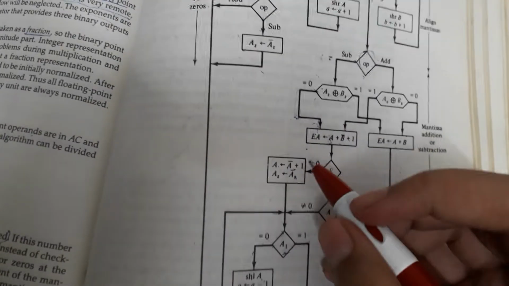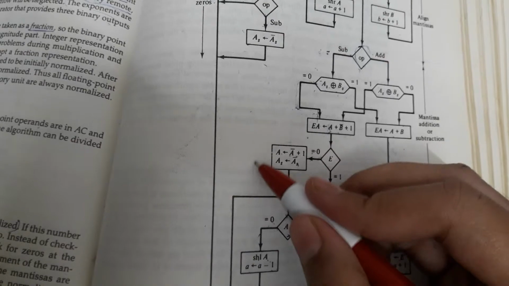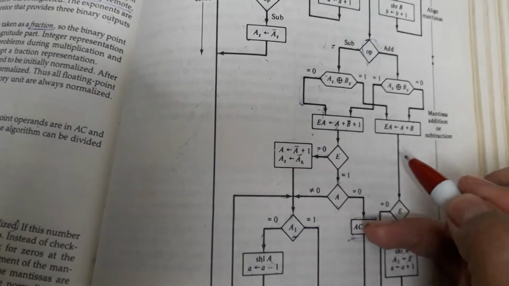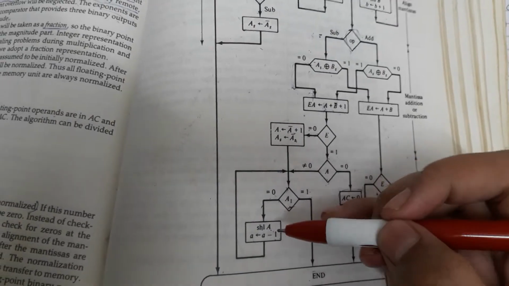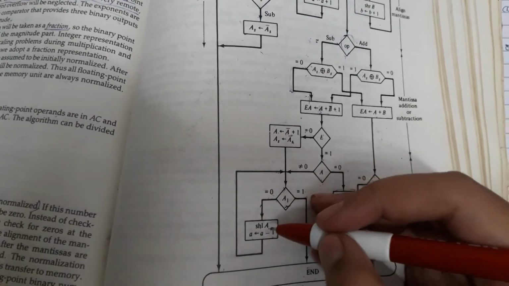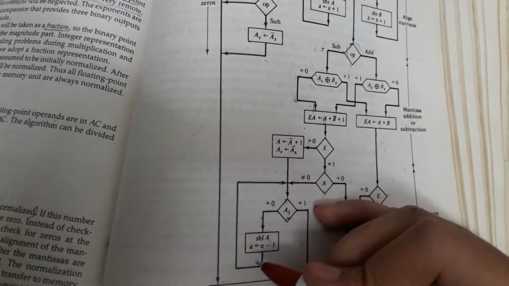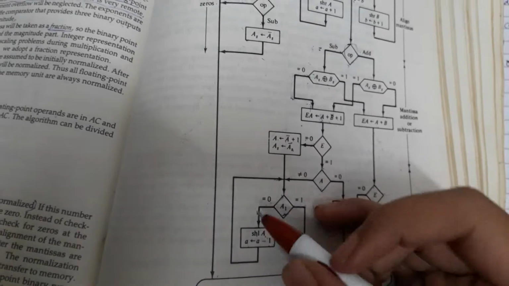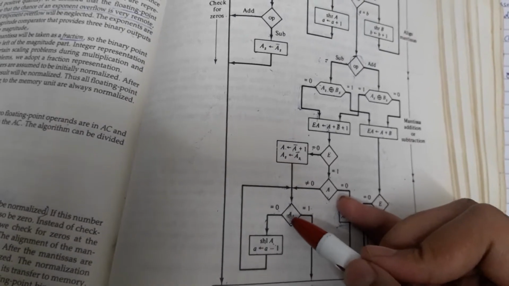And see, when you apply 2's complement and change the sign, the data is stored in another variable, and that variable is A1. And when this A1 is equal to 1, termination occurs. But if it is equal to 0, again you have to shift left A, the previous A, and decrement the exponent, and this process will continue until you get the value of A1 as 1.